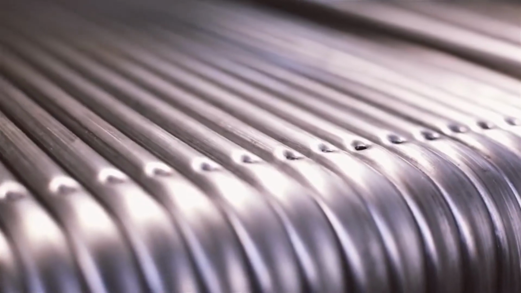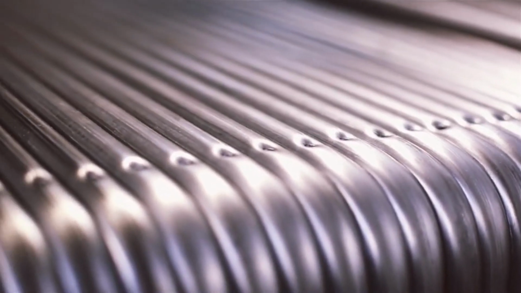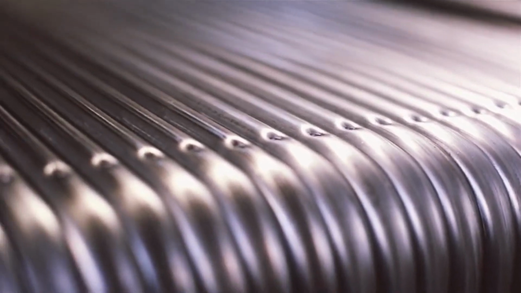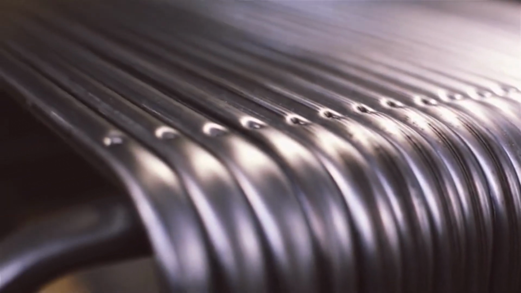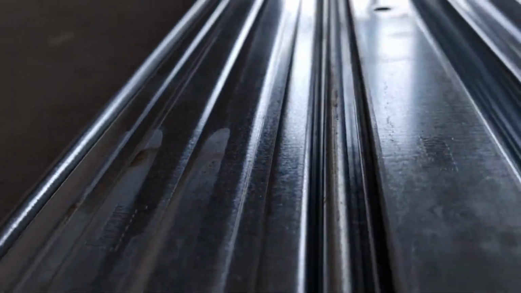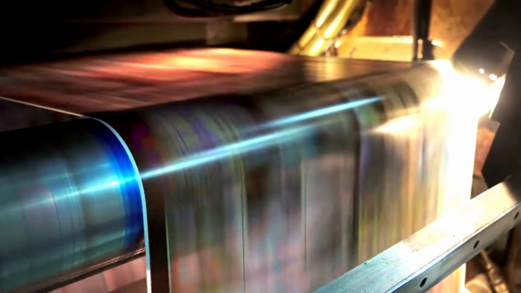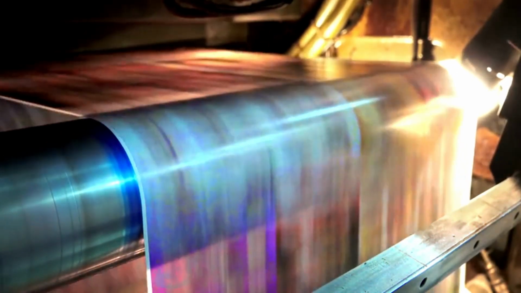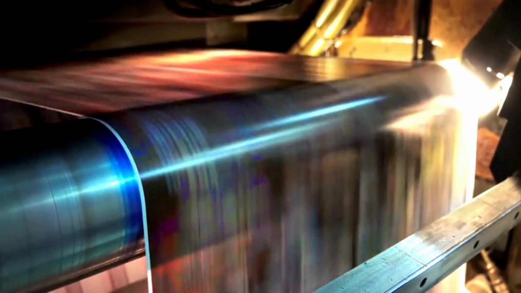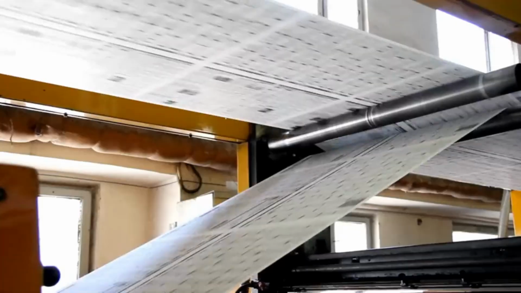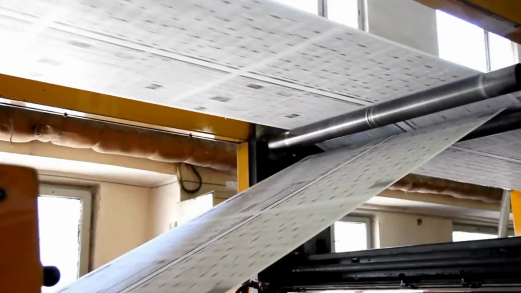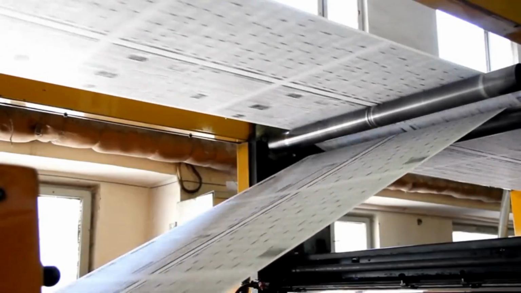3. Rolling and forming the zinc sheets. Cold rolling versus hot rolling. Zinc roofing sheets are typically produced through either cold or hot rolling processes. Cold rolling. This process involves rolling zinc at room temperature, which results in smoother, thinner sheets with a high surface finish. Cold-rolled sheets are often used for architectural applications due to their aesthetic appeal.